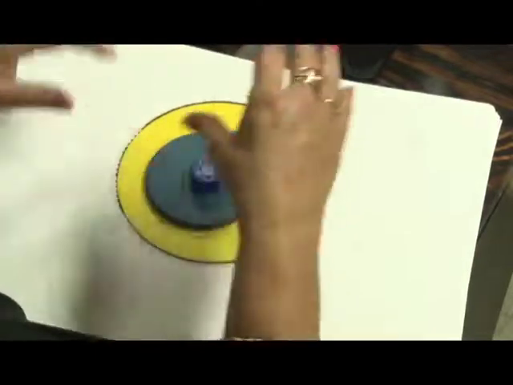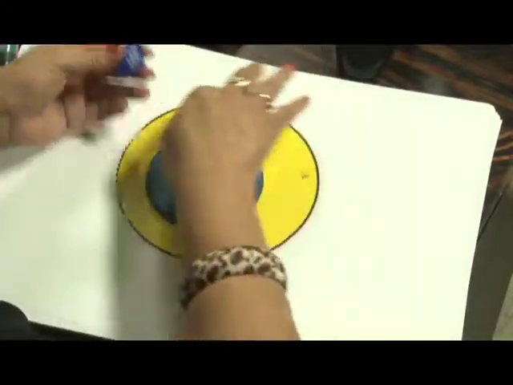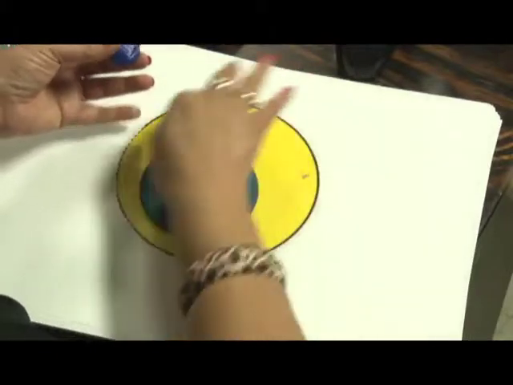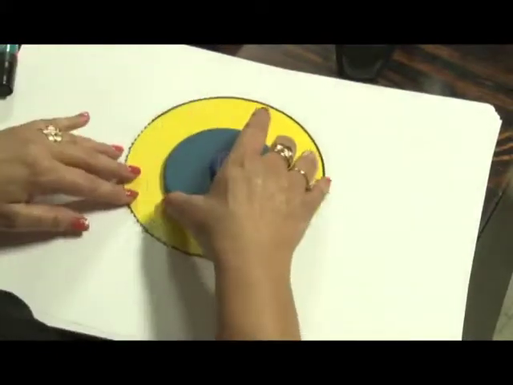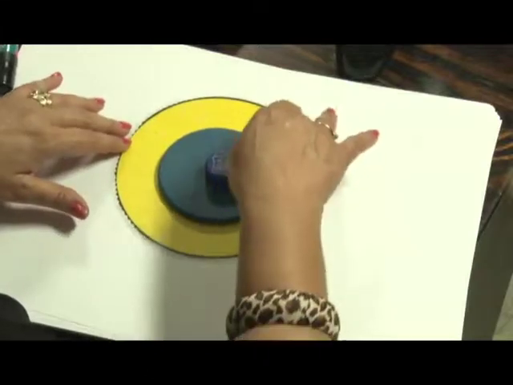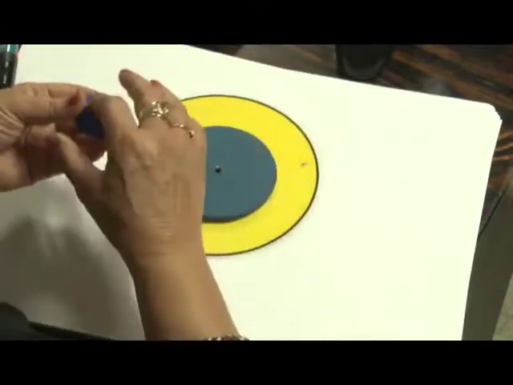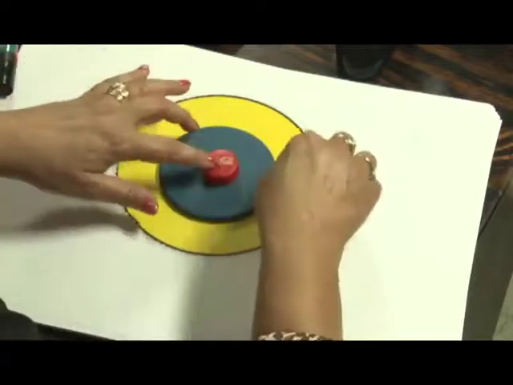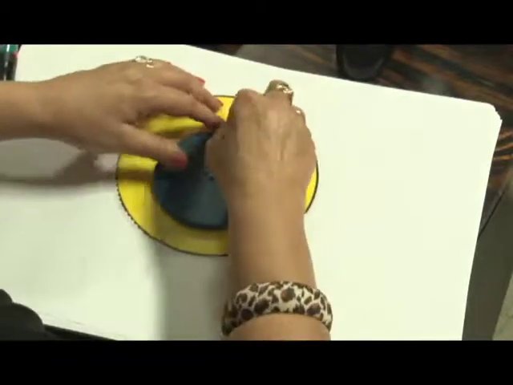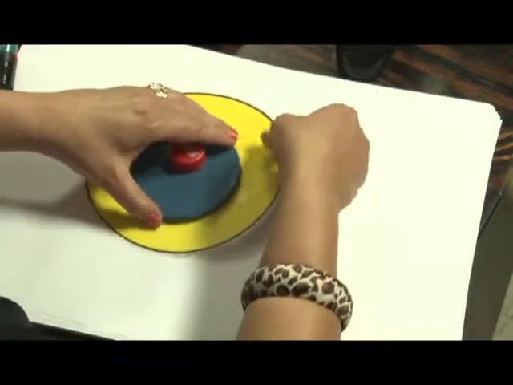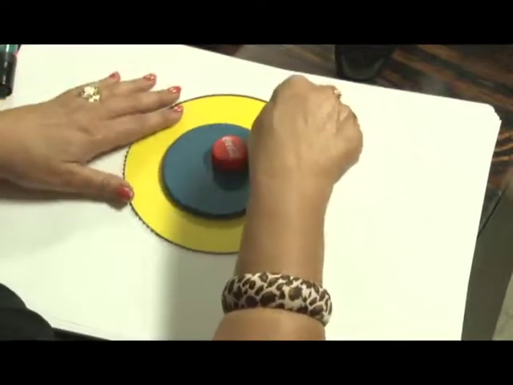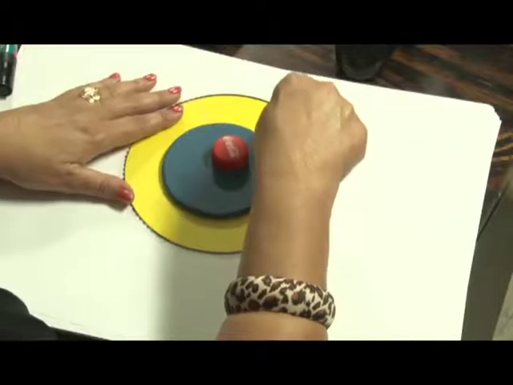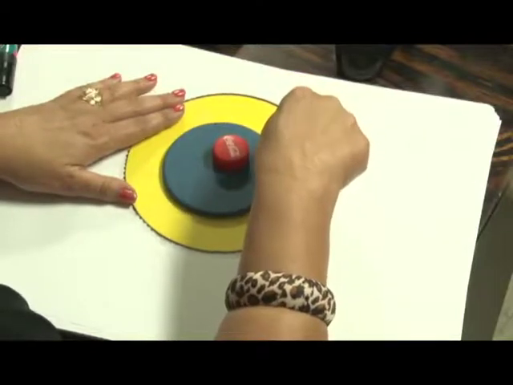The learners should be able to see the similarities. These are all round objects. But they should also be able to see that these objects are of different color. They are of different color and they are of different size. So, visual discrimination simply means we should be able to discriminate between similarities and differences.